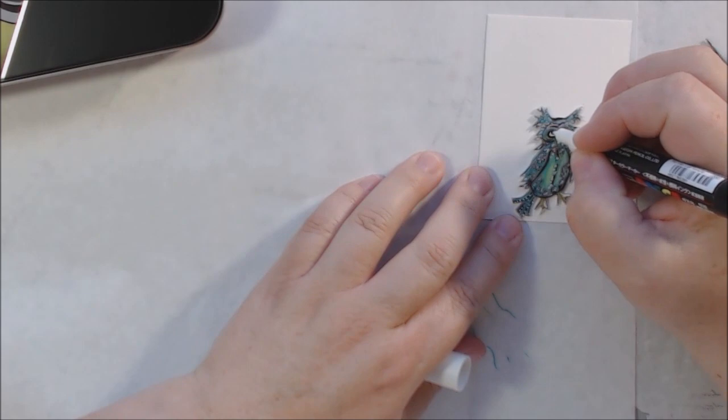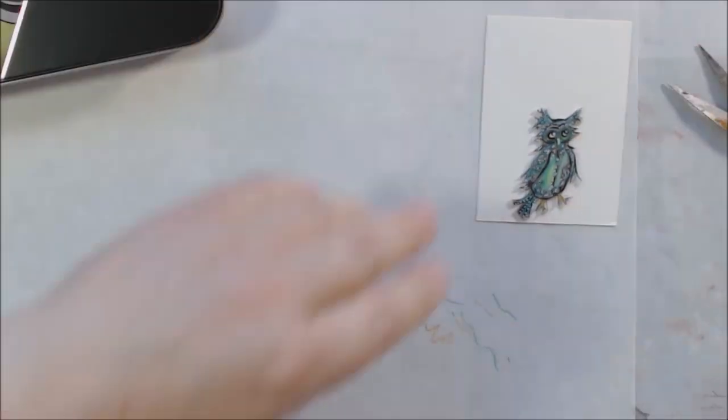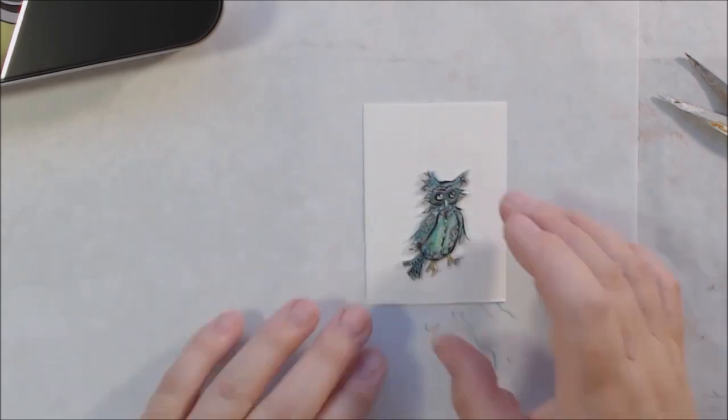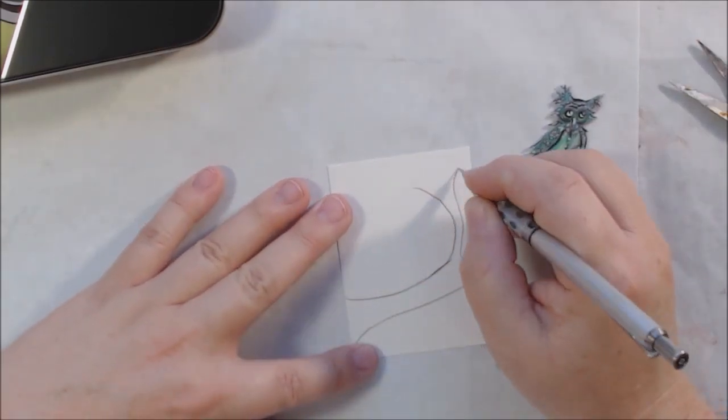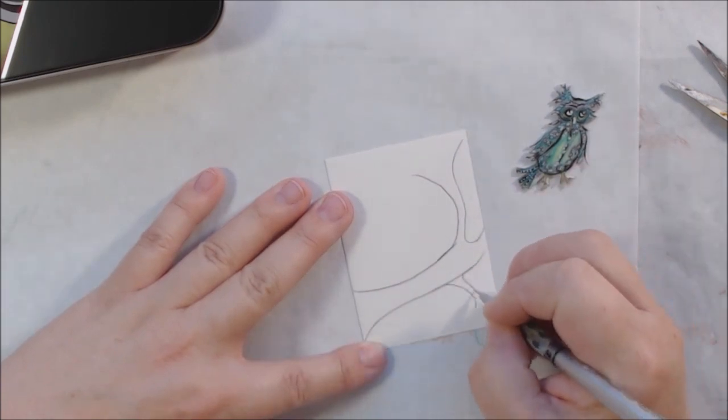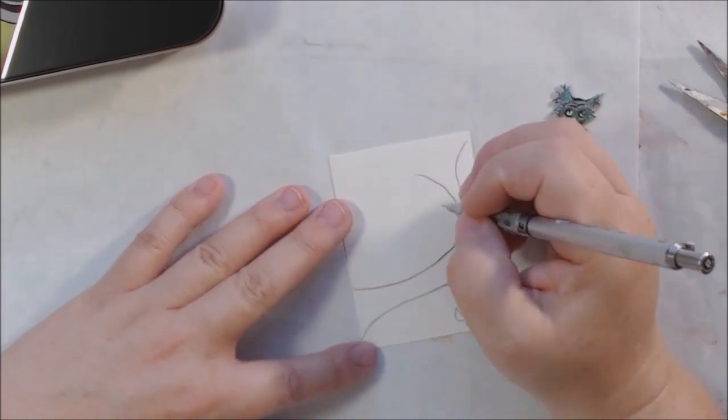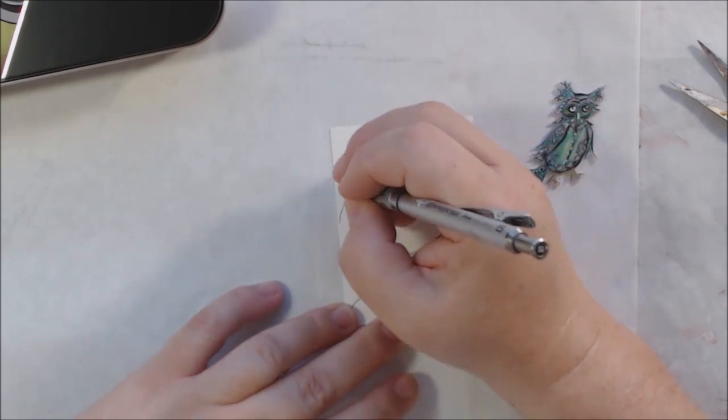I guess I decided to draw my background next, which is just a tree branch in a very similar style to my original illustration.